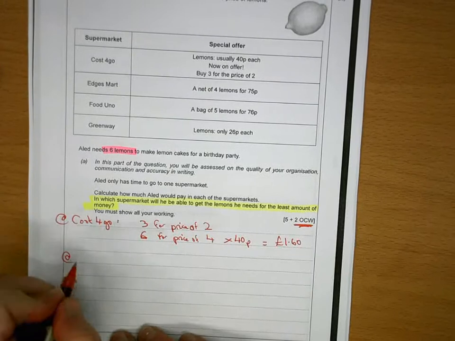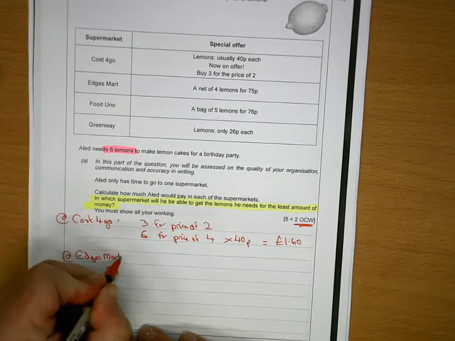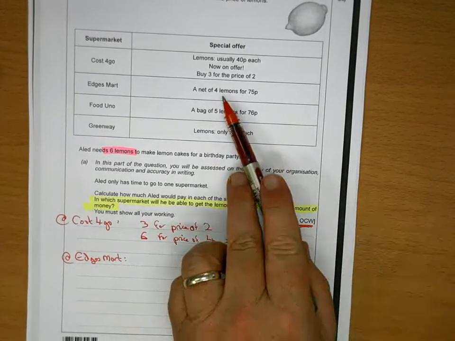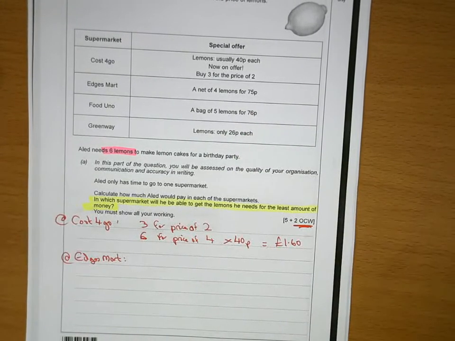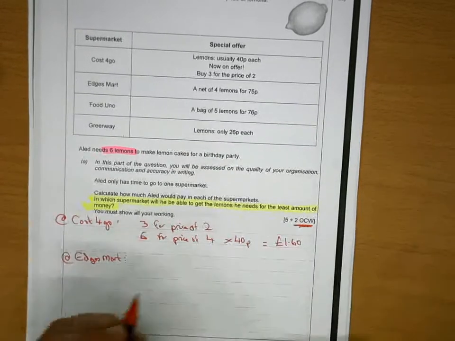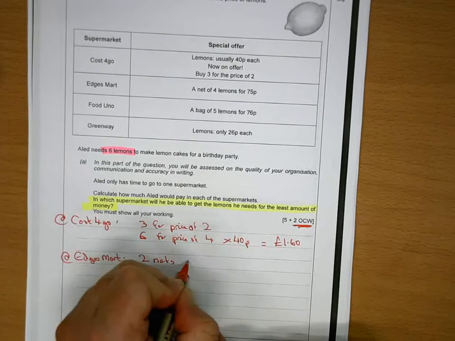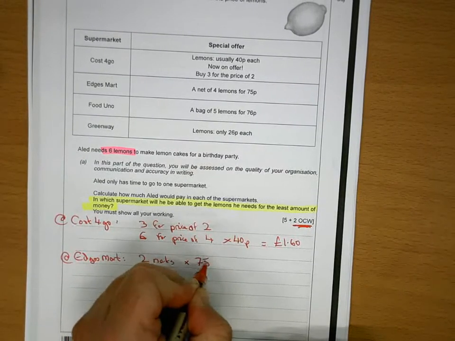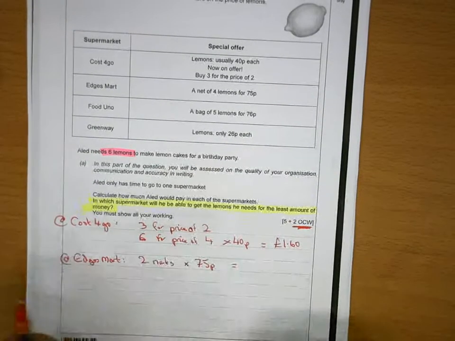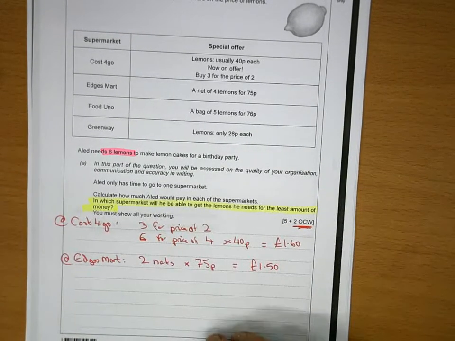Then I'm going to go to Edge's. A net of 4 lemons costs 75 pence. Well, I need 6 lemons, so I need to buy 2 nets. So 2 lots of 75 is £1.50.